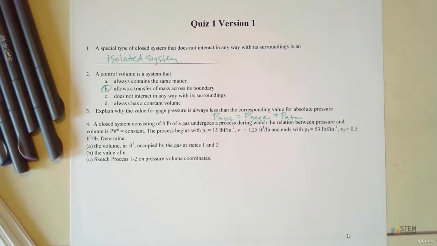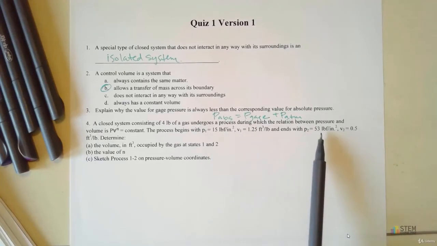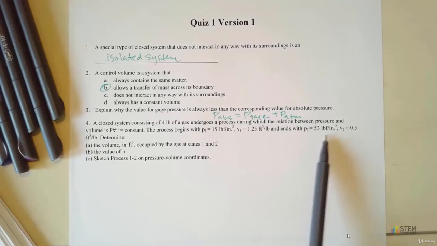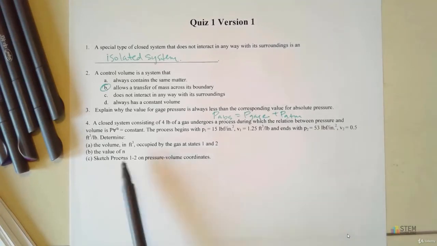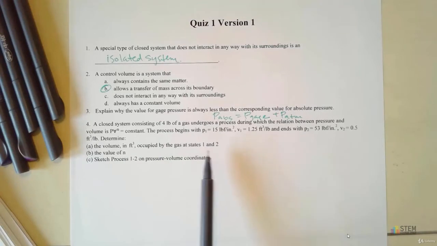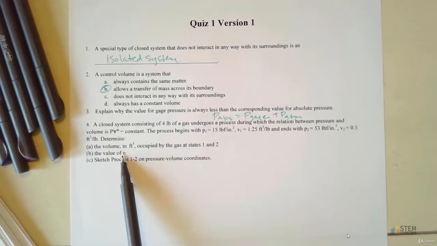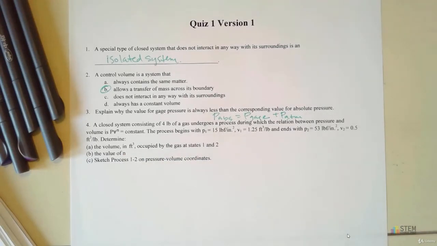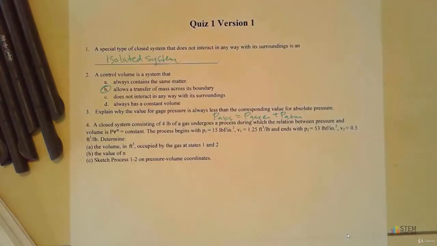Number 4, we've got a closed system that has 4 pounds of gas undergoing a process during which our pressure-volume relationship is given as this, and gives us our initial values for pressure, which is 15, specific volume was 1.25, and then we end up with these final values, so 53 and then 0.5. We want to find the volume at states 1 and 2. We also want to find the value of N, and then we want to draw this process out on our pressure-volume coordinates.